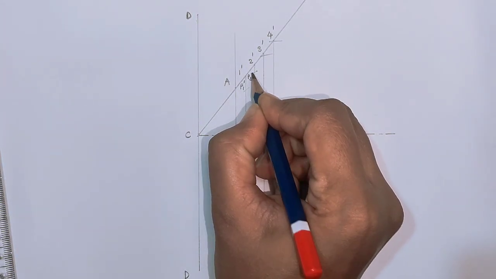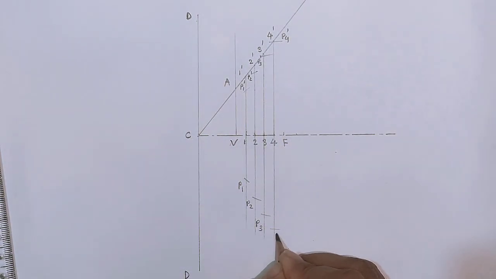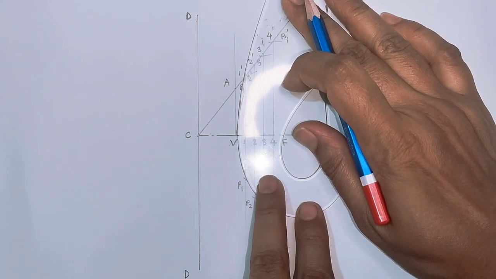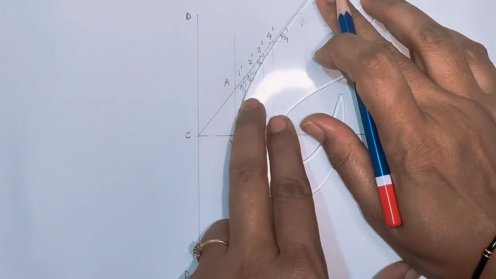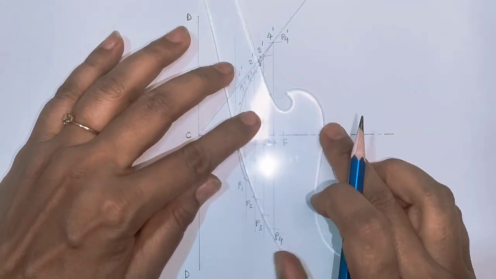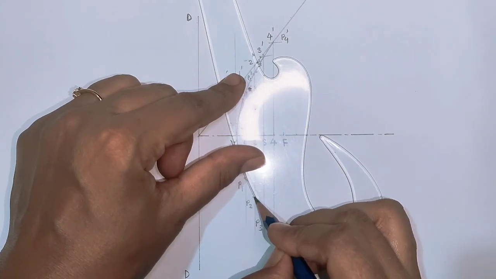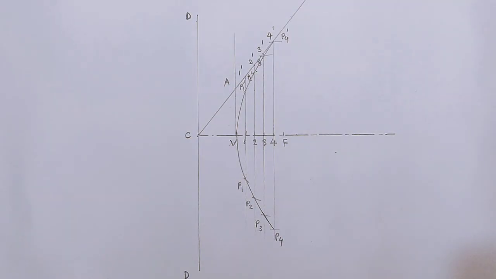So the next step is to join all the points with the help of a French curve and complete the hyperbola. So this is all about hyperbola by Directrix Focus Method. Hope you like the session. Thank you.